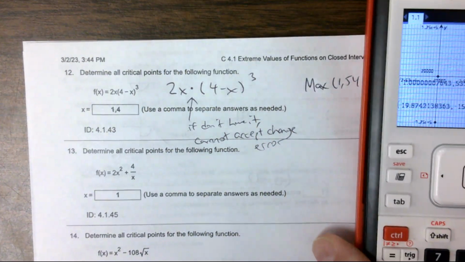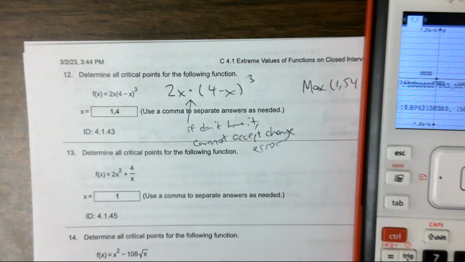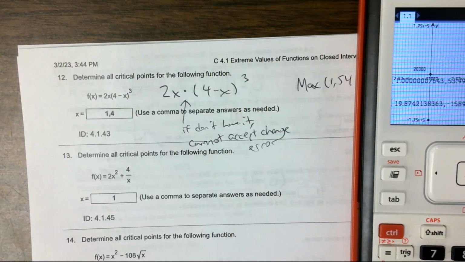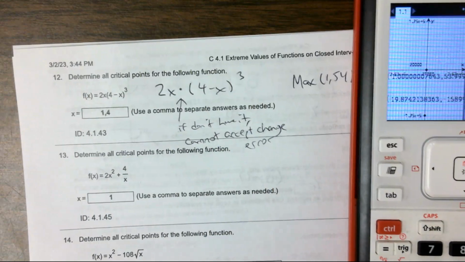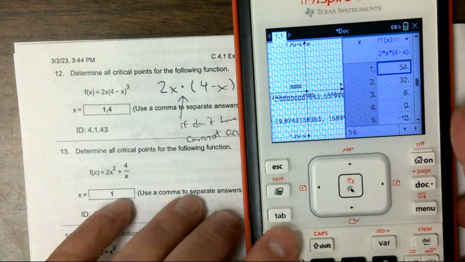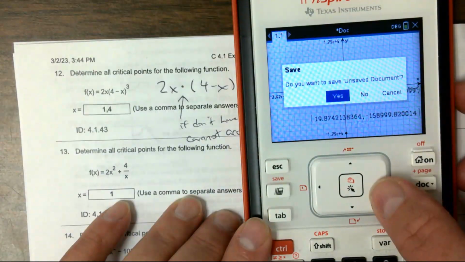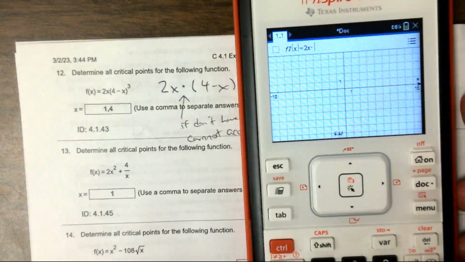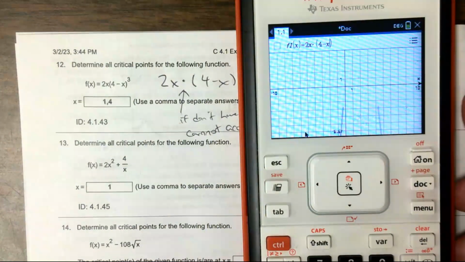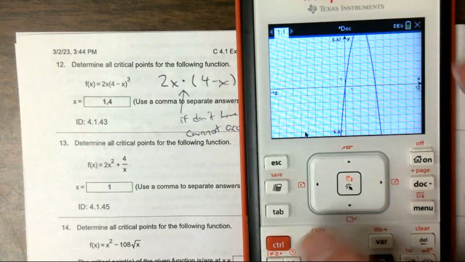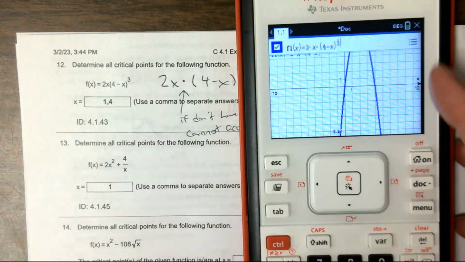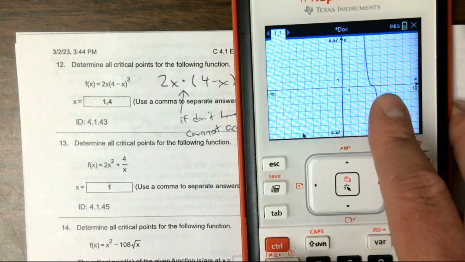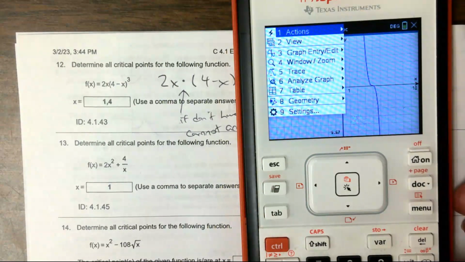Now, let's think about what we did before in the notes. In the notes, we talked about the derivative having to be equal to 0. So let's work through this, think through it. Let's do it one more time. 2x times parentheses 4 minus x. Oh, it was to the third power, right? Okay. So what happened right there? That's a 0 on the graph.